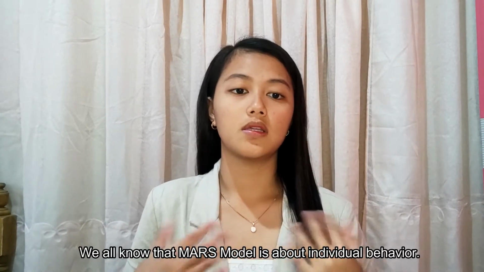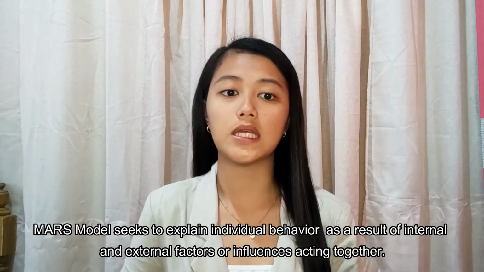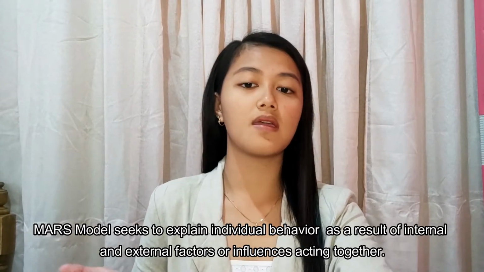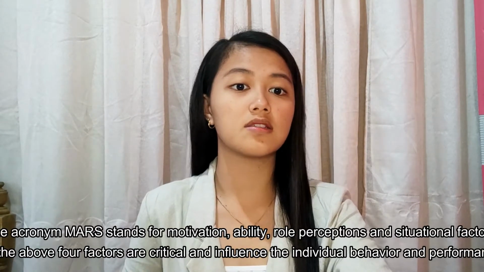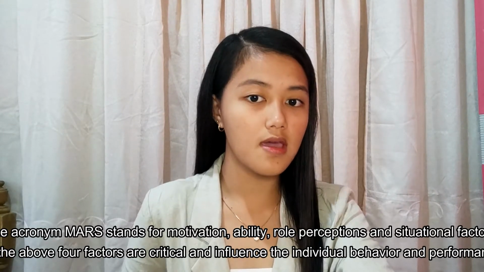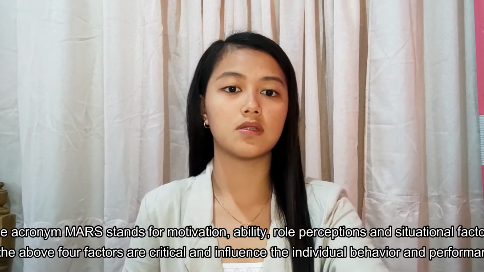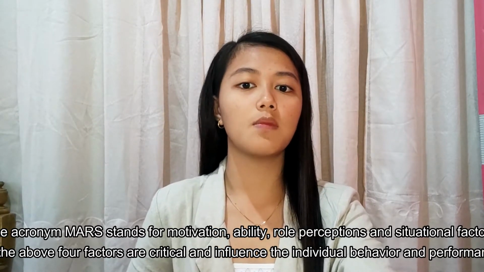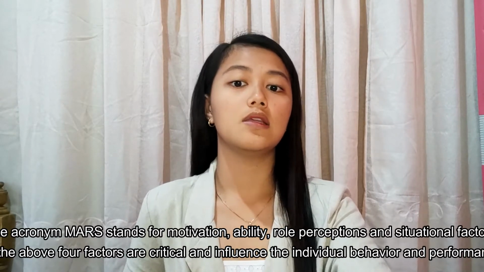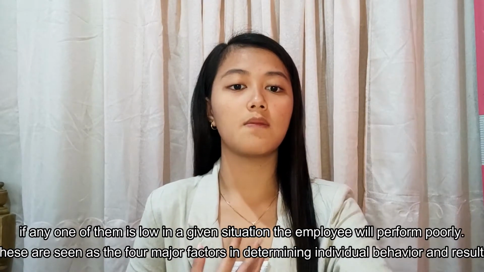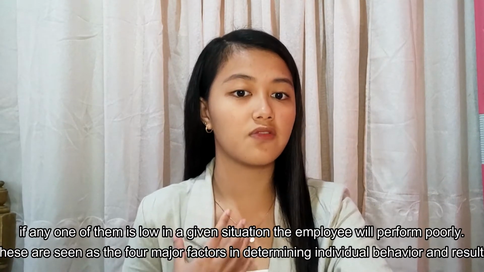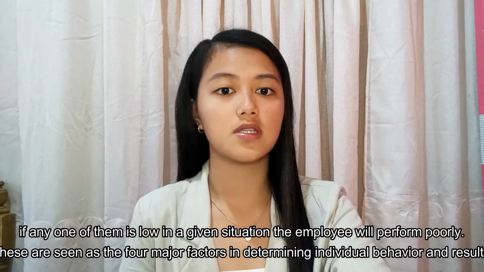So, I would like to discuss my understanding of the MARS model. We all know that the MARS model is about individual behavior, and it seeks to explain individual behavior as a result of internal and external factors or influences acting together. The acronym MARS stands for M as motivation, A for ability, R for role perceptions, and S for situational factors. All four factors are critical and influence individual behavior and performance. If any one of them is low in a given situation, the employee will perform poorly. These are seen as the four major factors determining individual behaviors and results.